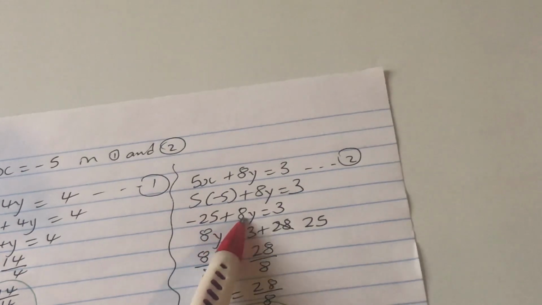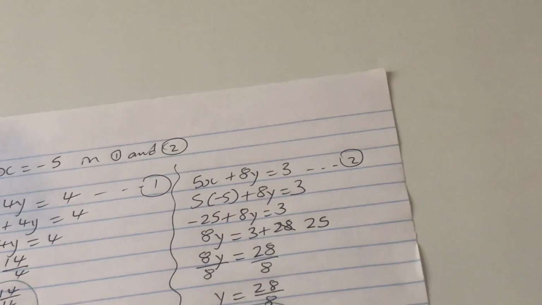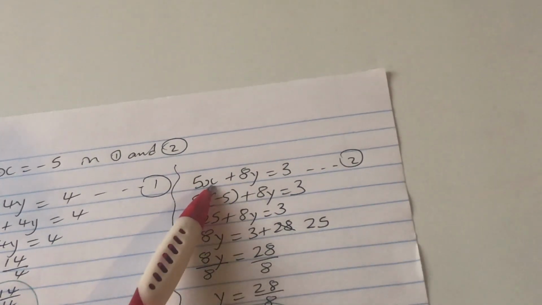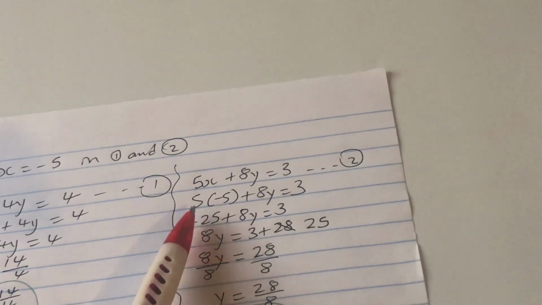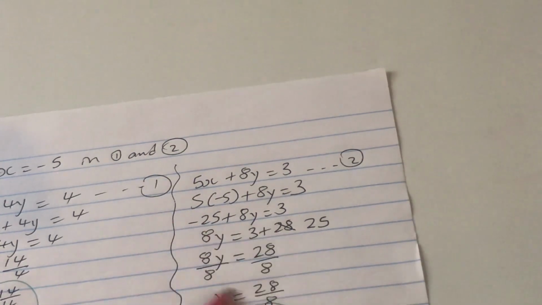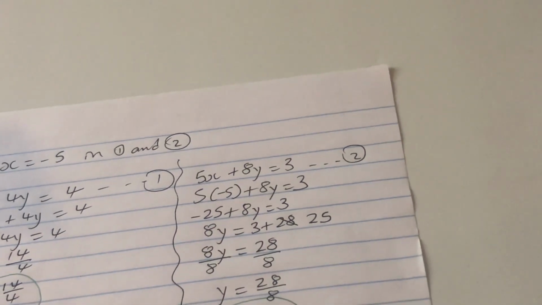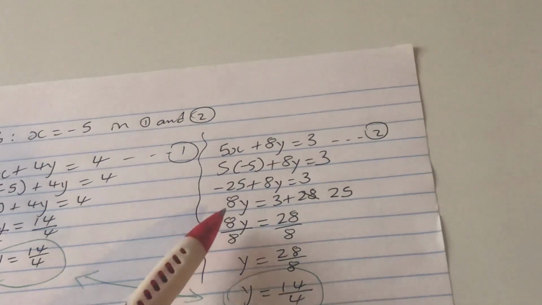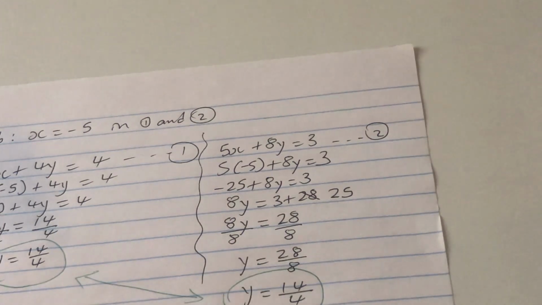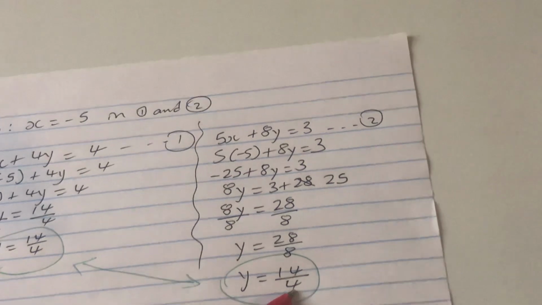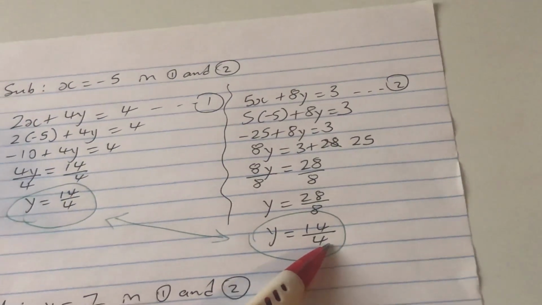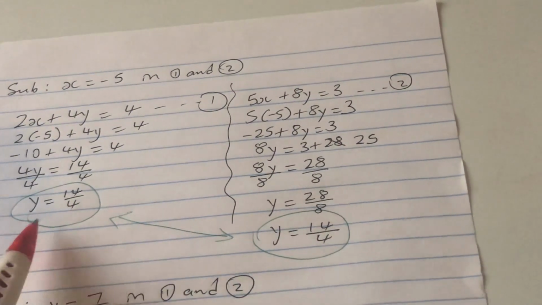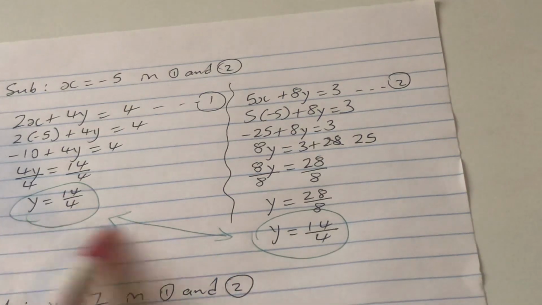In equation 2, I'm going to do the same. Where there's x, I'll put minus 5. And then I'll solve for y. At the end, if you check all the things that I've done here, my y equals 14 over 4, which is the same as what I've got in equation 1.